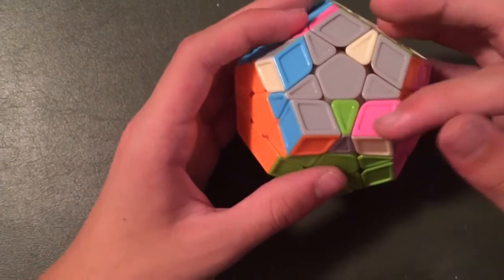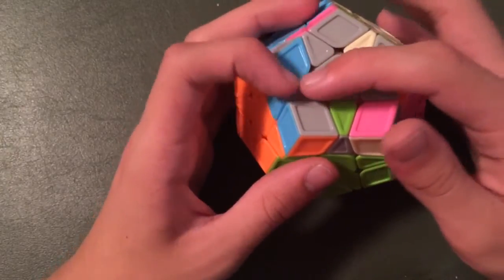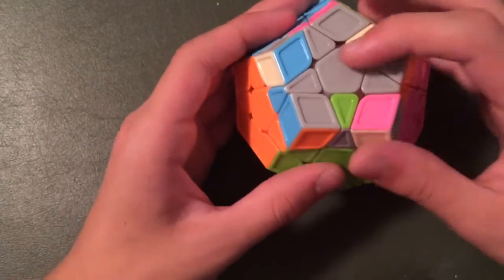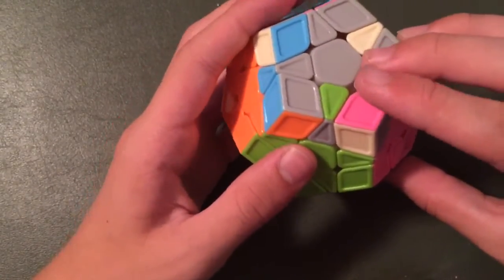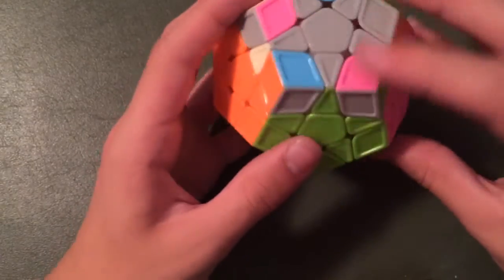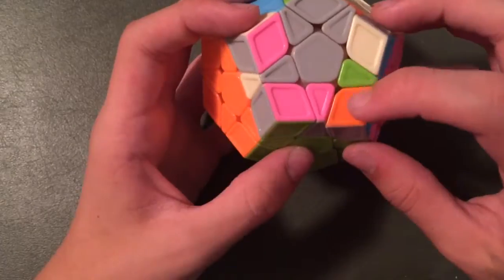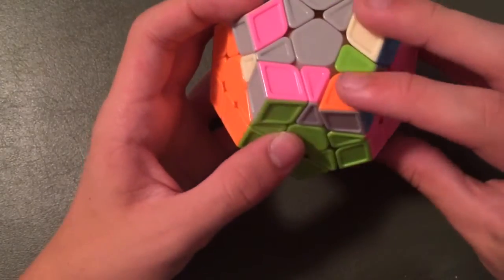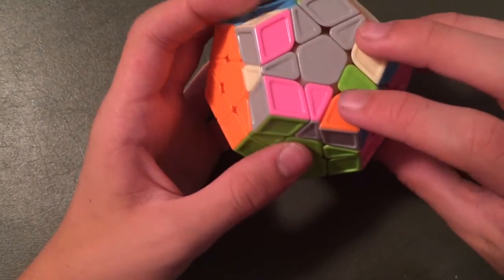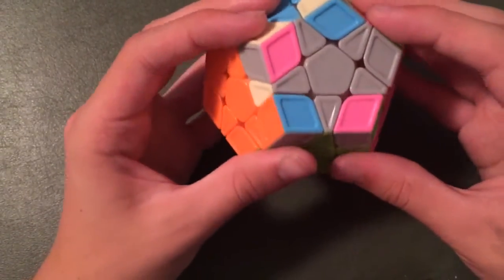So this is just F sexy F prime, because you're sort of ignoring this edge because it doesn't affect it, or maybe this edge, something like that. So you just hold it like this, and you do F, R, U, R prime, U prime, F prime, or F sexy F prime. Next case, this is just equivalent to the L on 3x3. So for this, you just do F inverse sexy F prime. So F, U, R, U prime, R prime, F prime.